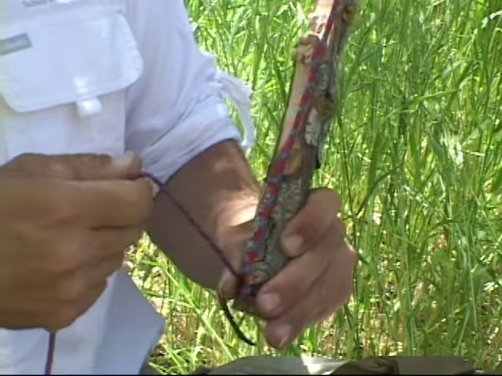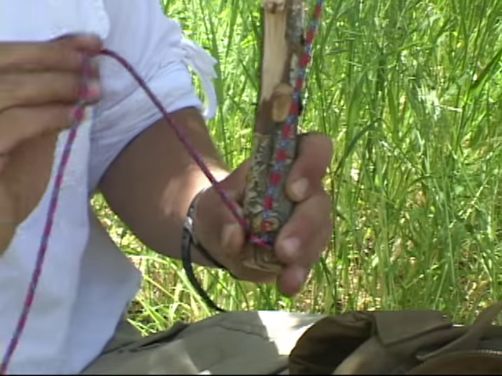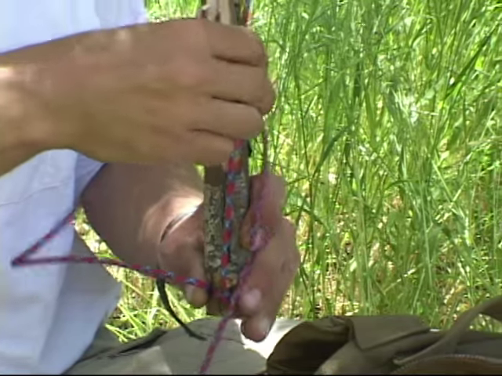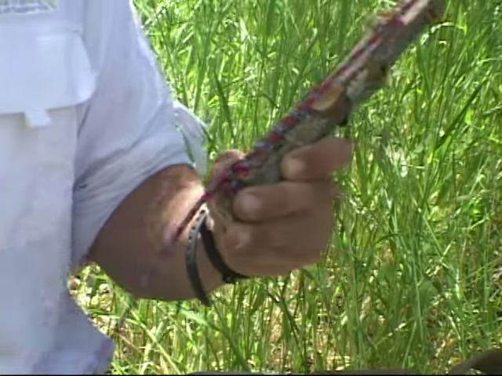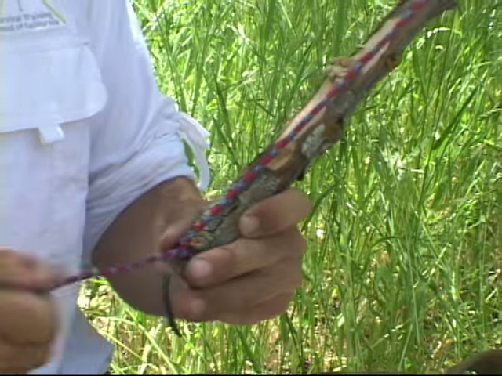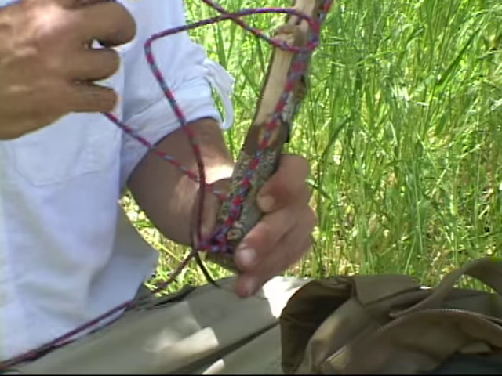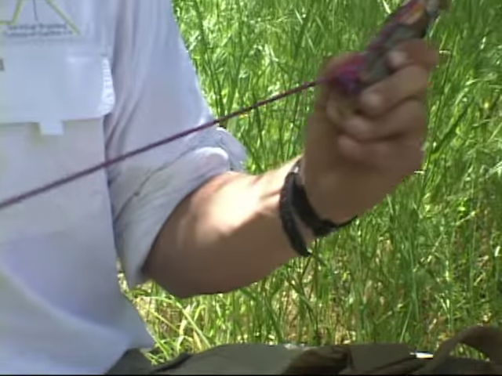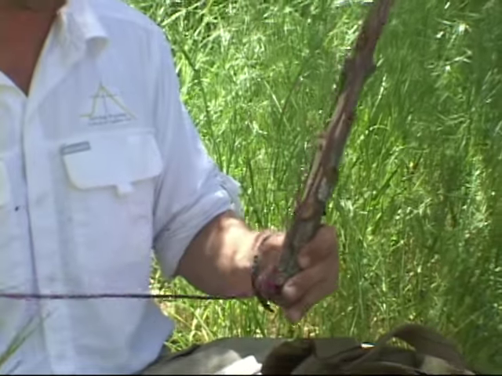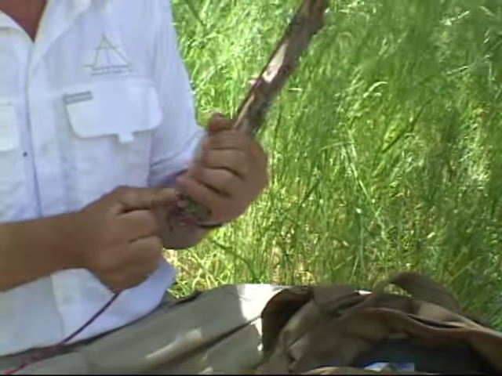And to make this easy to tie, I'm just going to come 3 times through the middle. 3 overhand knots. You ready? See? Just pull it through the middle. Not once. Not twice. But 3 times.